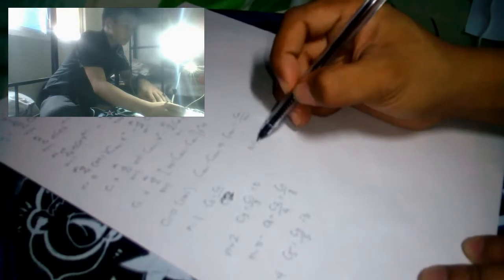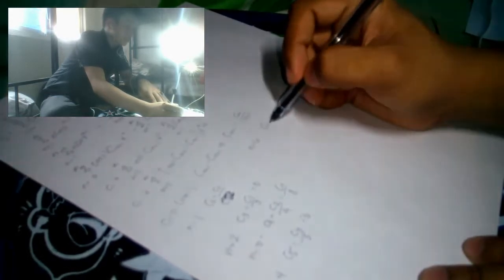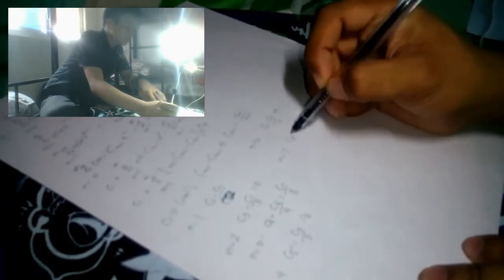When n is equal to 6, our c sub 7 is equal to c sub 5 over 7, which is equal to 0. Then when n is equal to 7, c sub 8 is equal to c sub 6 over 8, which is equal to c sub 0 over 384. When n is equal to 8, c sub 9 is equal to c sub 7 over 9, which is equal to 0. So all the odd-indexed values have a value of 0.